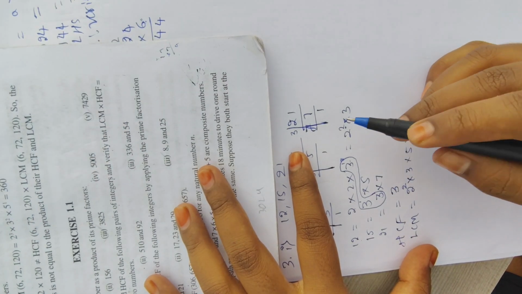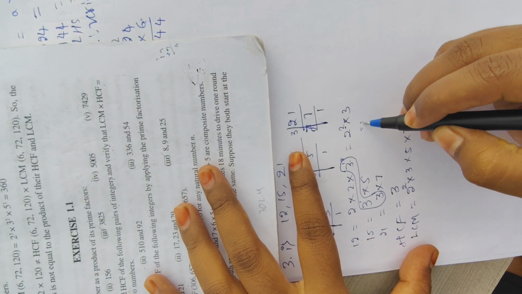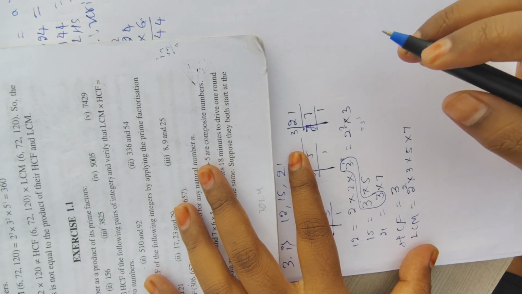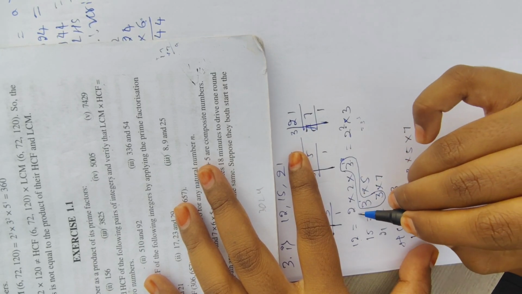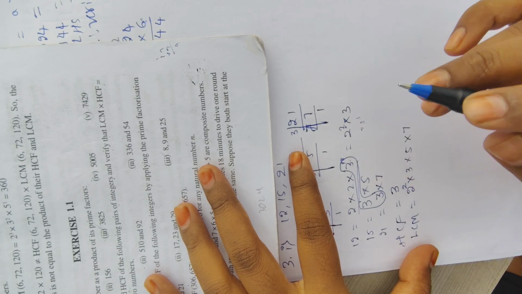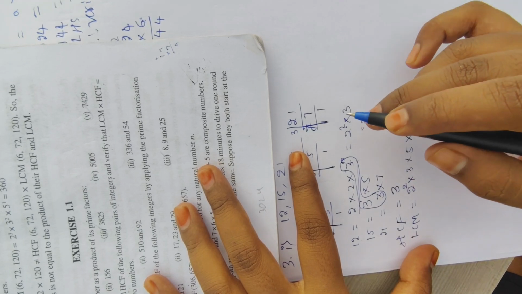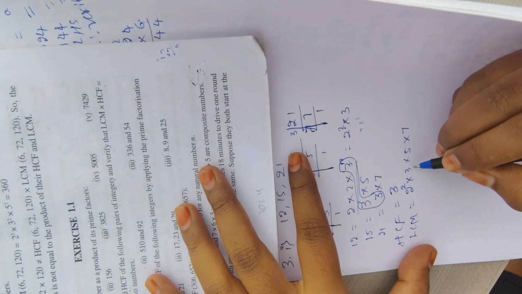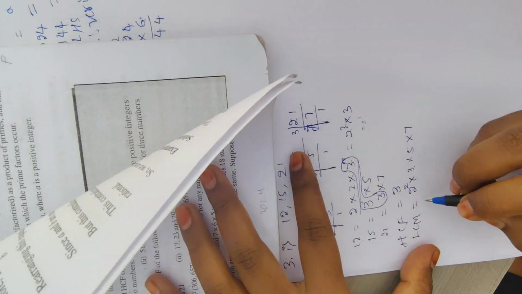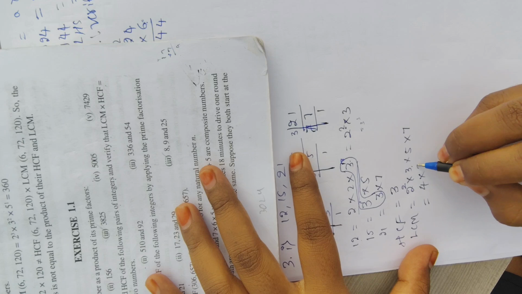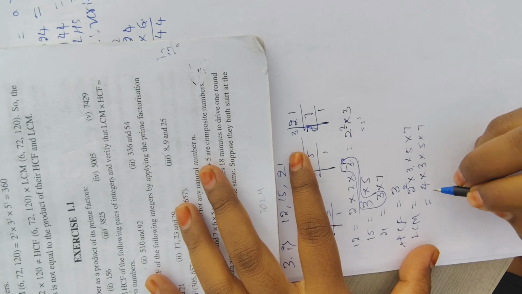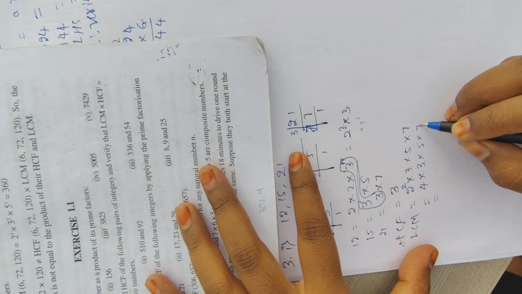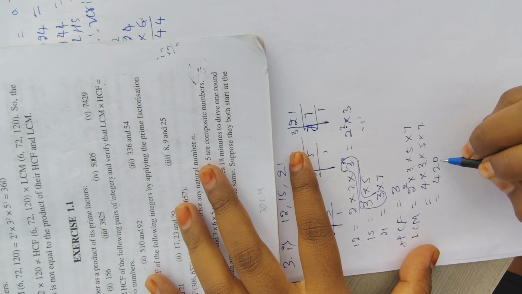Be careful. Some of the children will write it as 3 cube. It is not 3 cube. It is the HCF only. Single in each number, which is the highest power we have to refer. So in this power 1, in this power 1, in this power 1. Therefore 3 and 5 and 7. Okay. So 4 into 3 into 5 into 7. 4 3s are 12. 12 5s are 60. 60 into 7 means 420 we will get.